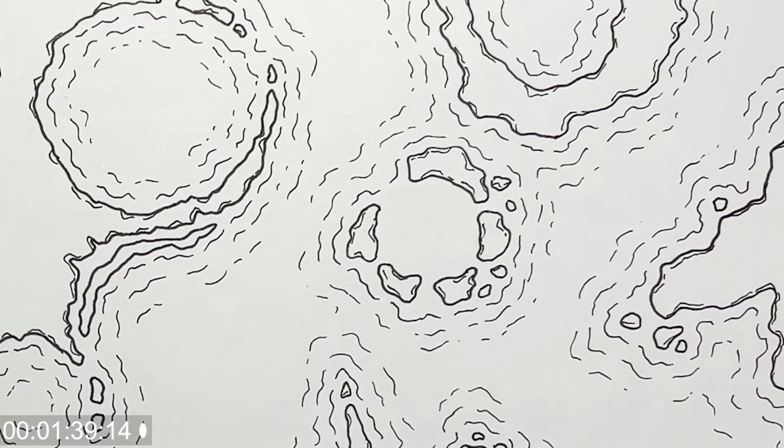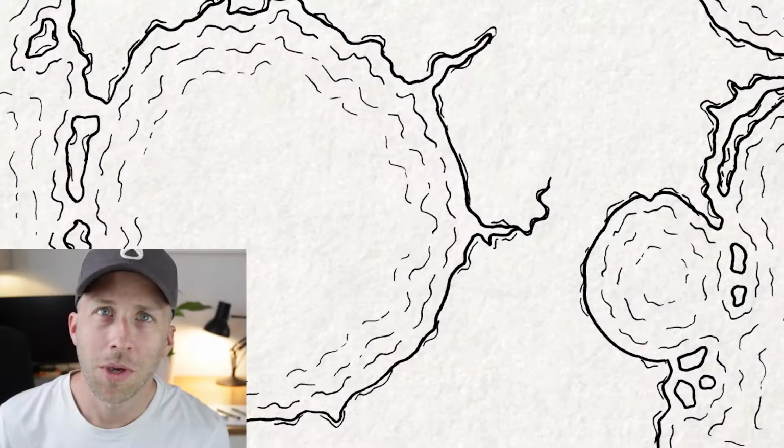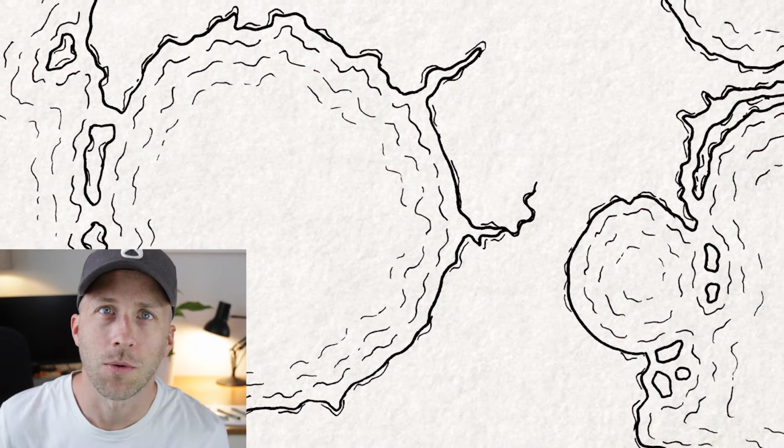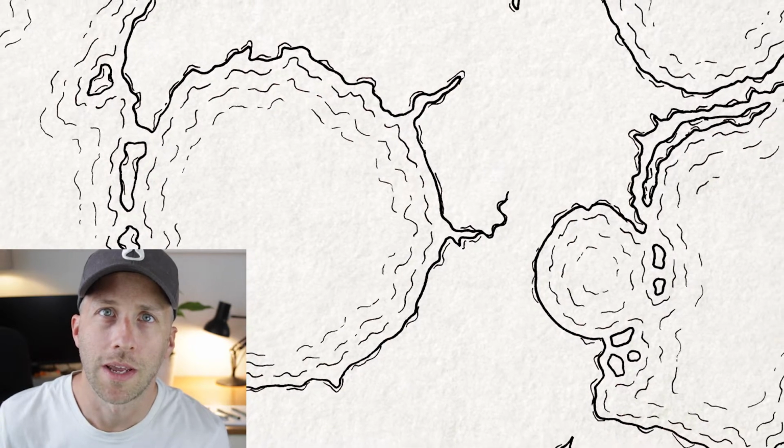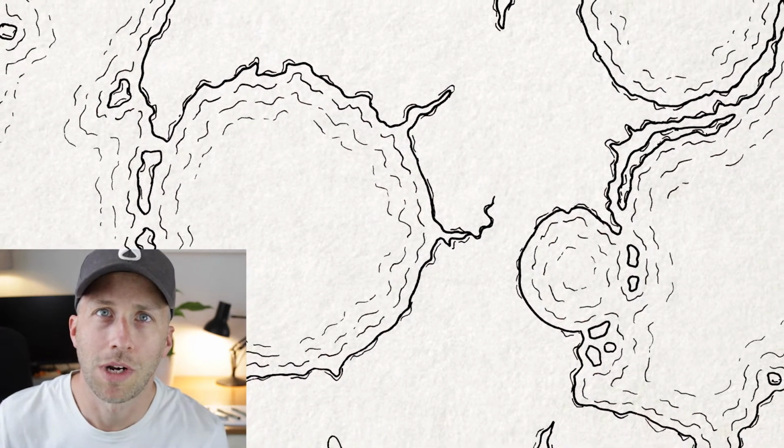You'll see around this circle of islands, I didn't draw any lines inside, and that's because I want it to be shallow water, like a lagoon. Okay, there we go, we're all done. You can see how easy that was. The only thing it really takes is time to just be methodical and do it slowly, and it will look great. Your coastlines will really pop.